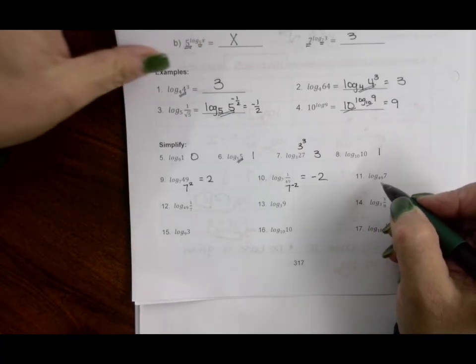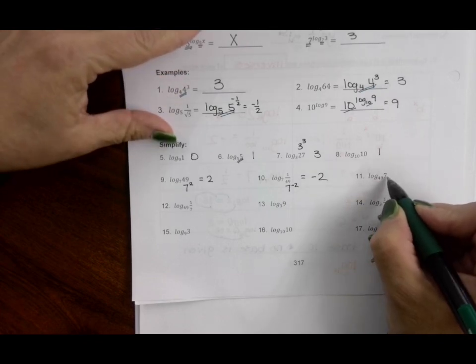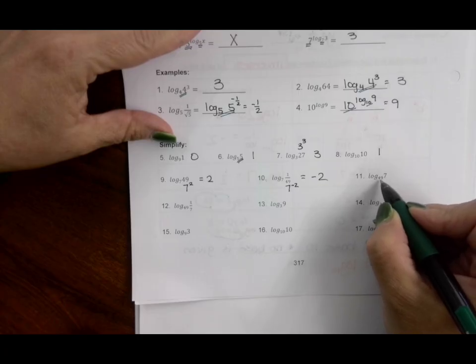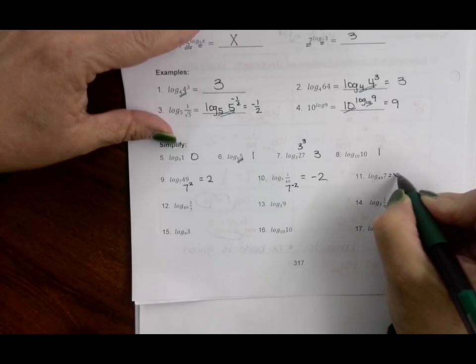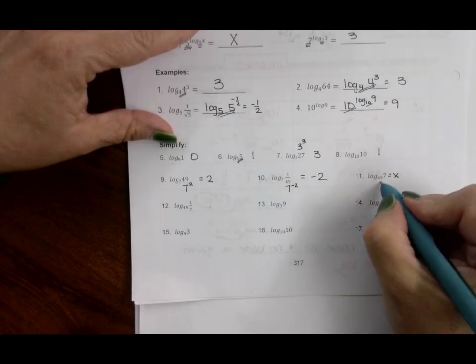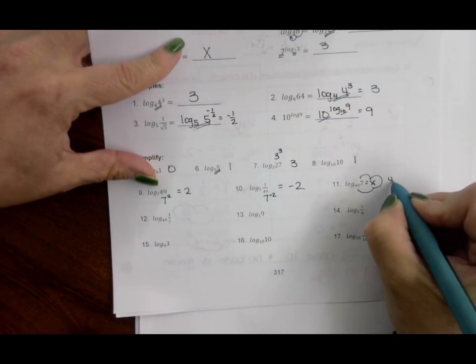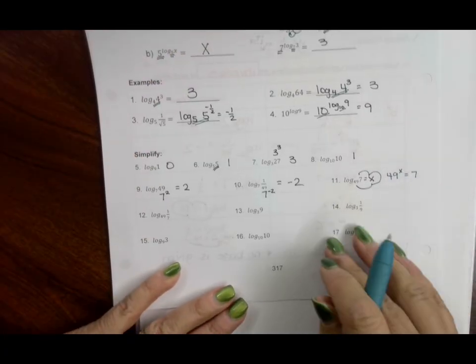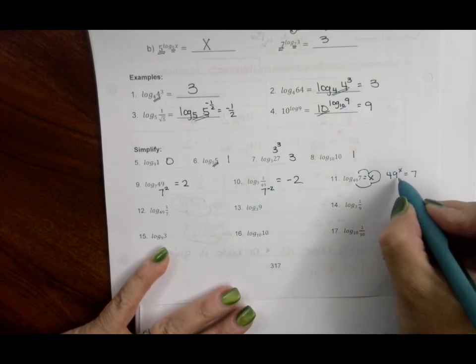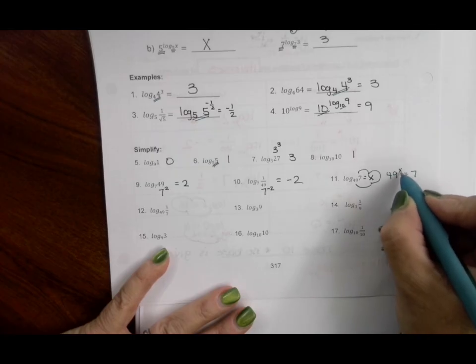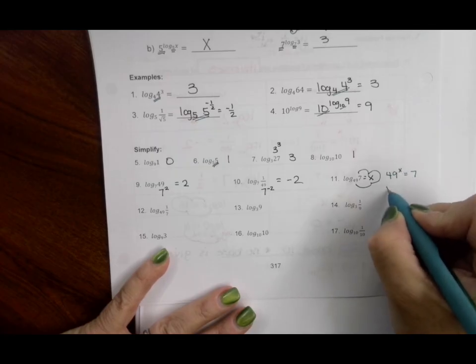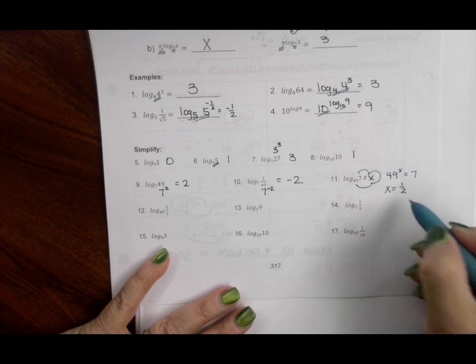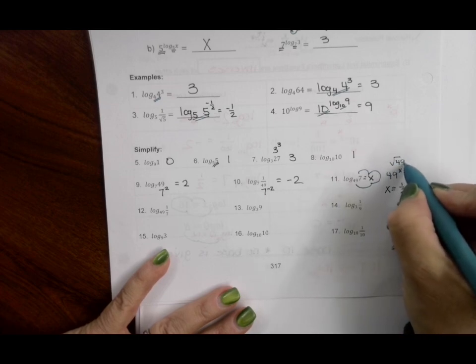All right, now with this one, I have 49 and 7. Well, I can't change the 7, and I can't change my base. So I am going to use this popcorn method here, and I'm going to say 49 to the x equals 7. So we know this. You have to think about it just a little bit. But if I took the square root of 49, it's going to equal 7. And how do I make this exponent a square root? I'm going to say x equals 1/2.